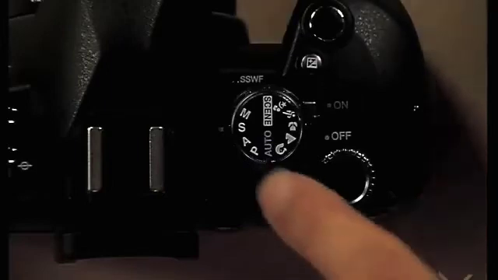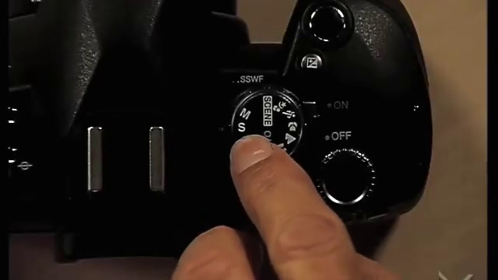Shutter priority is another way of controlling the auto exposure by controlling the shutter speed. You choose the shutter speed in this case, and then the camera chooses the appropriate aperture. In this case, it is the letter S. Some cameras actually use a TV. TV is for time value, but most cameras actually you'll see an S. The S is simply for shutter priority. TV is also for shutter priority.